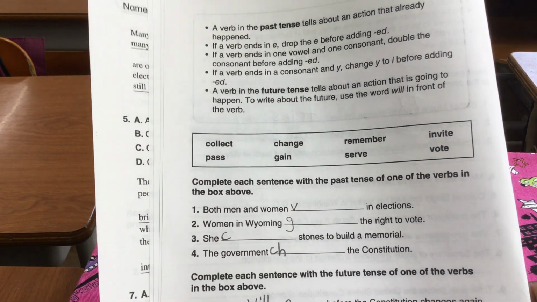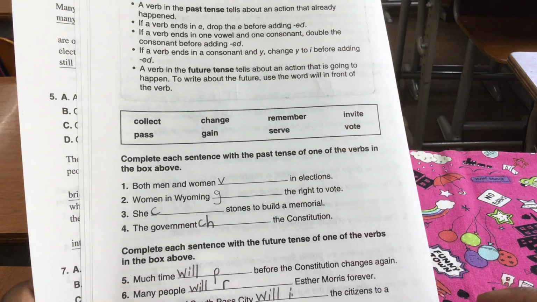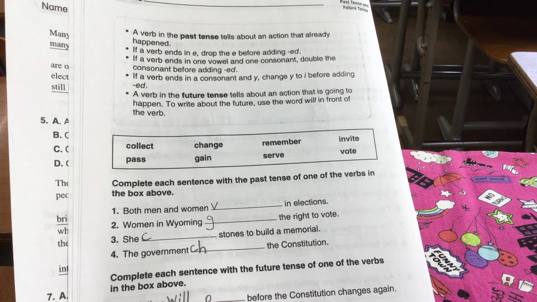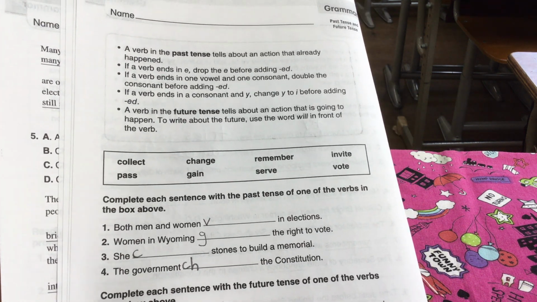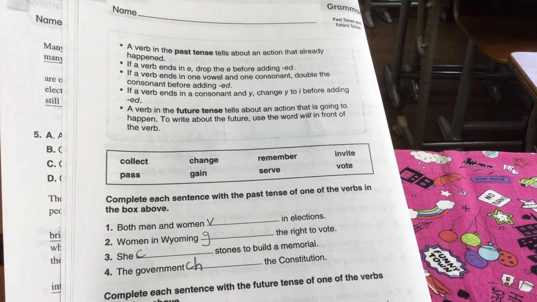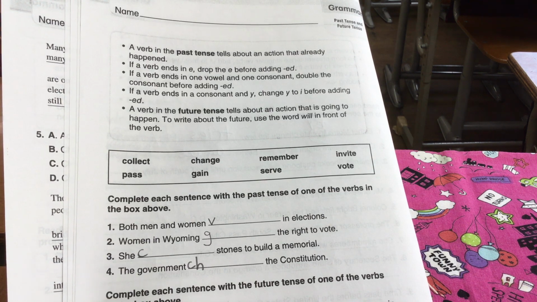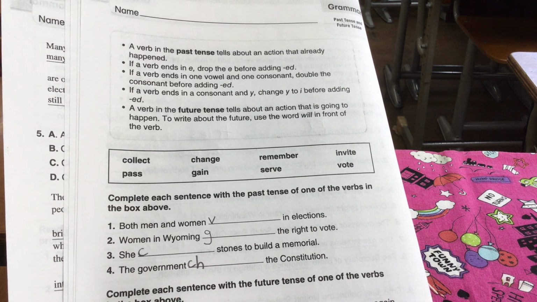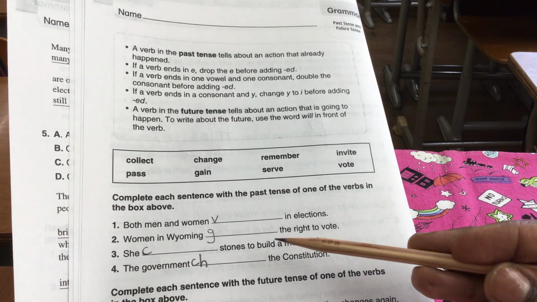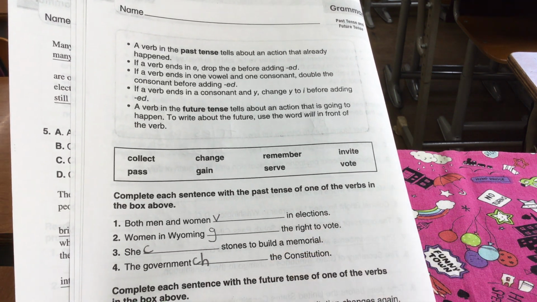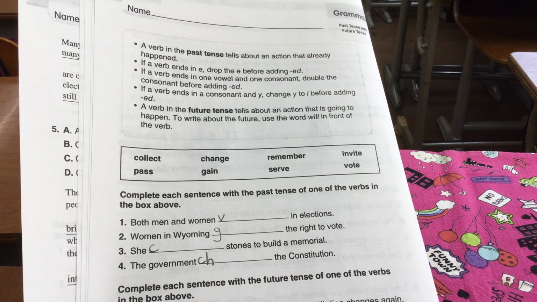Now let's look at the activity. This activity is split into 2 parts. For part 1, it says complete each sentence with the past tense of one of the verbs in the box. I've given you the first letter, and in some cases the first 2 letters, to help you out.